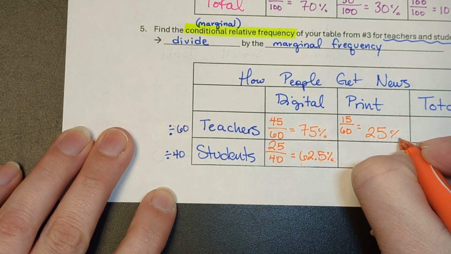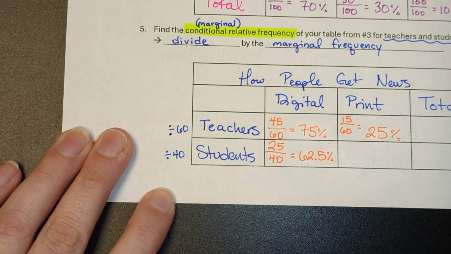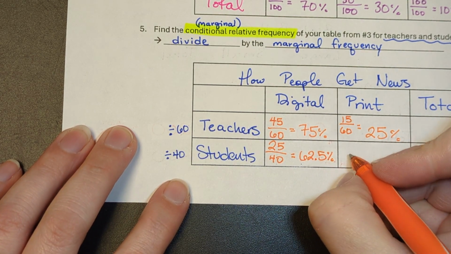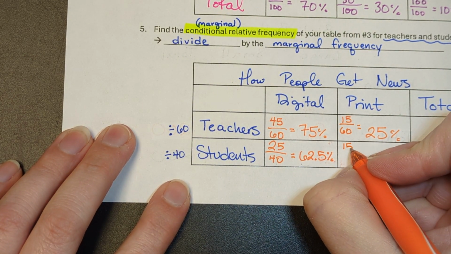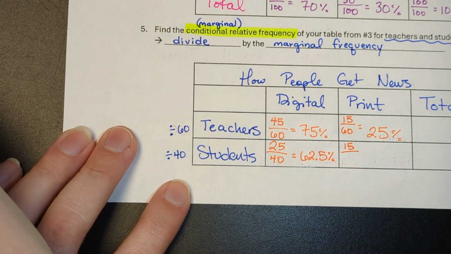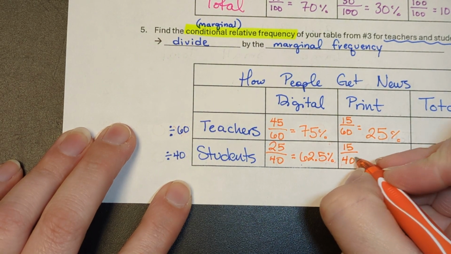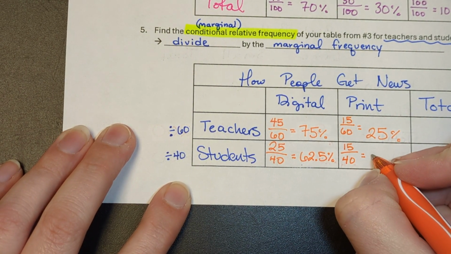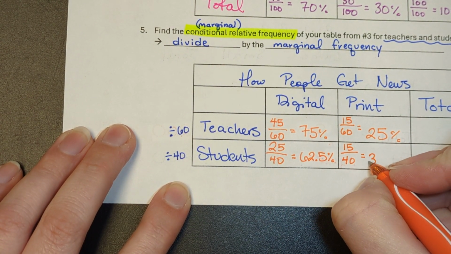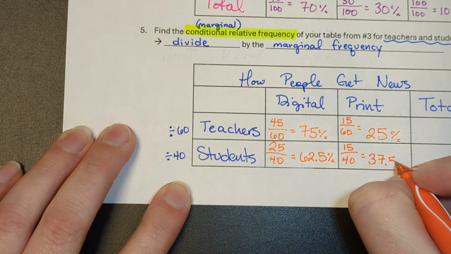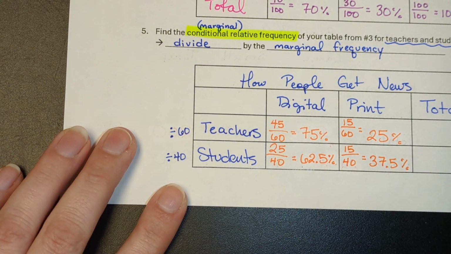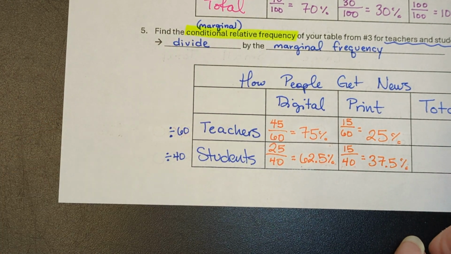Okay. And how many print students are there? 15, but we're going to divide it by 40. When we divide it by 40, what do we get? So that's 37.5%, right?